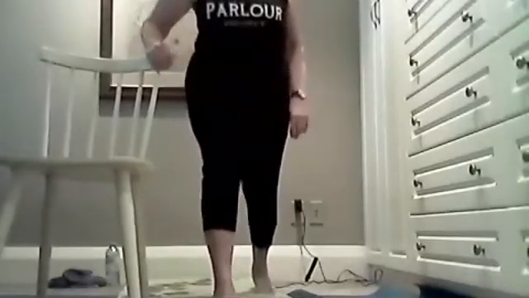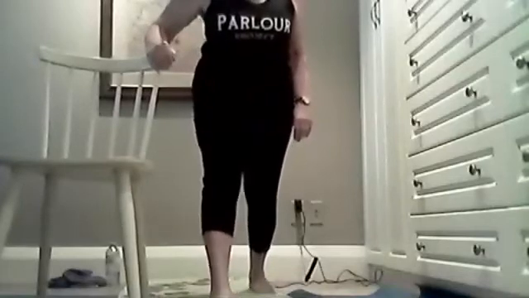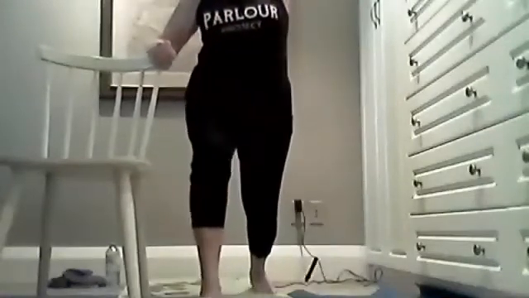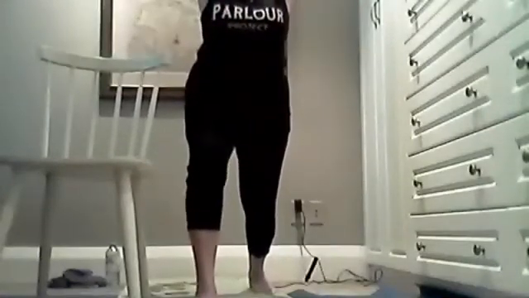And we're doing that same sequence on the other side, starting with warrior 1. Right leg goes back, front knee bent, back leg straight, heels on the floor. Hinge, hips are facing forward. Bring one hand up. You can bring the other hand up into warrior 1.